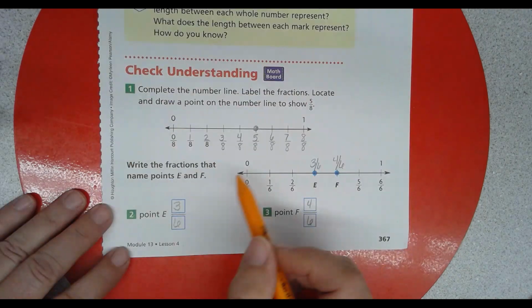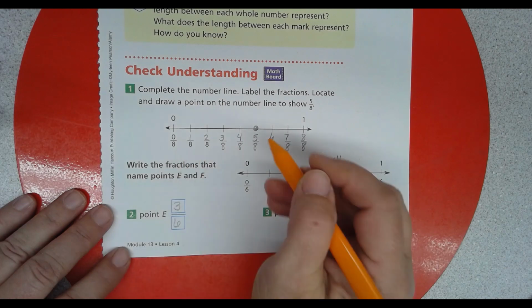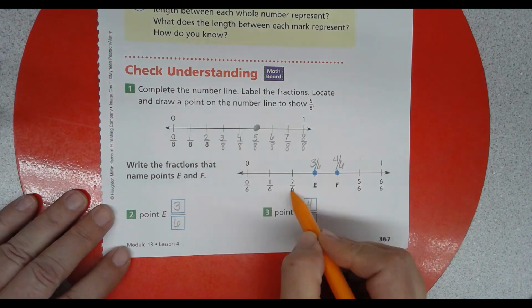This is like what we've seen before. We've got 8. Go 1. Just fill in. You're going up 1 each time. 1/8, 2/8, 3/8, 4/8, 5/8, 6/8. And 5/8 would be right there is where you should have your dot. Then write the fraction that names points E and F. You have 1/6, 2/6.